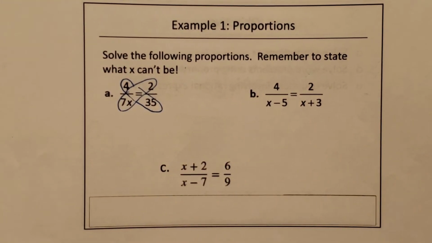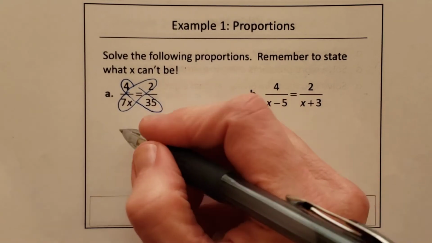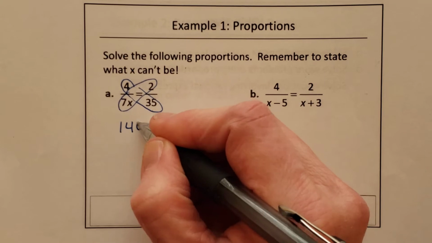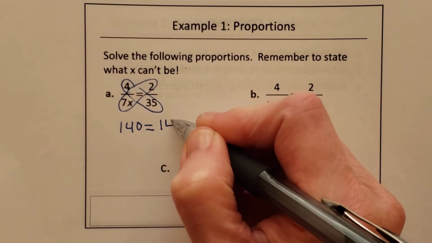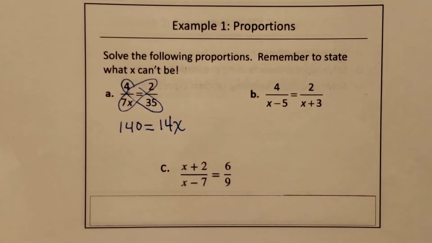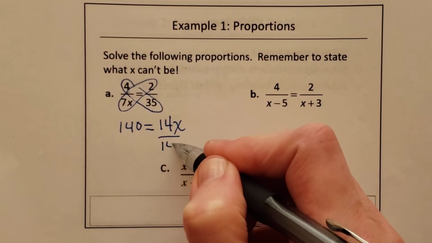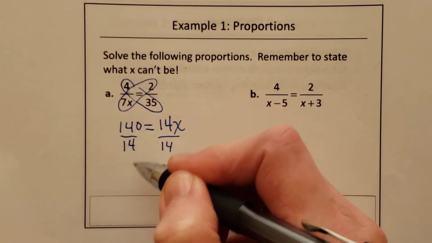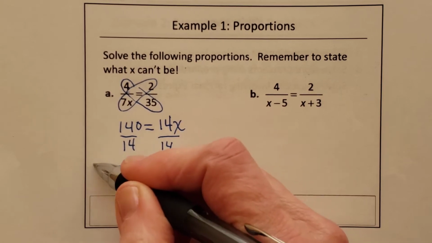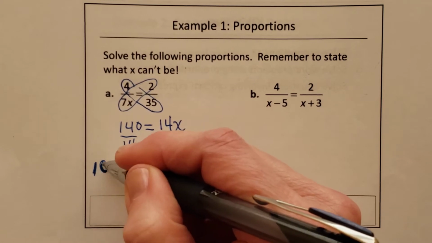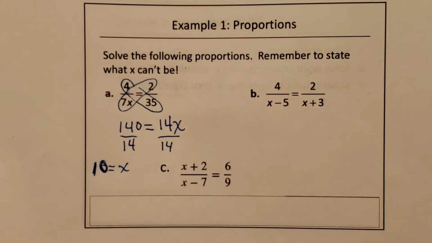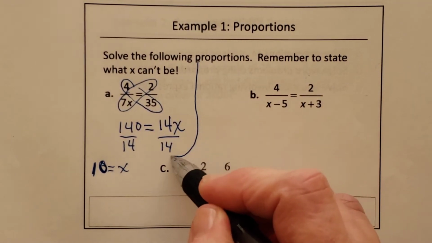So in my calculator, I'm going to multiply 35 times 4. I get 140 equals 2 times 7x, which is 14x. And then to solve for x, I divide both sides by 14. And so x is equal to 10. That's part A.